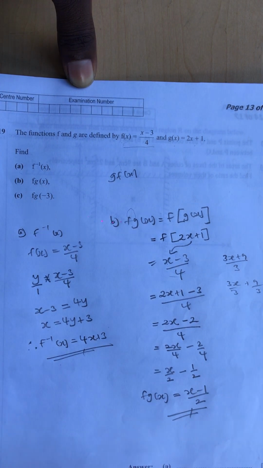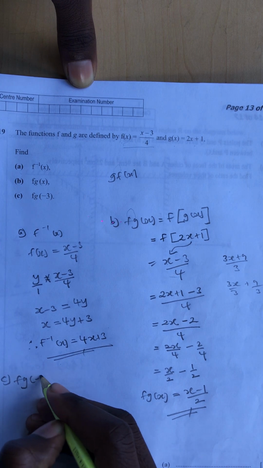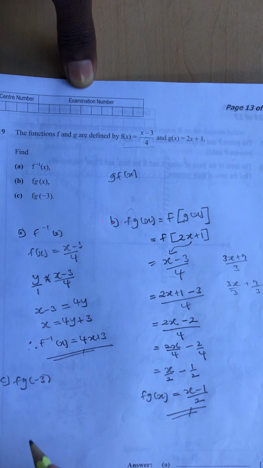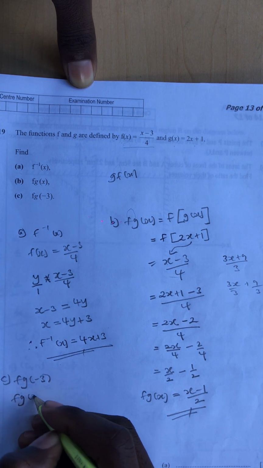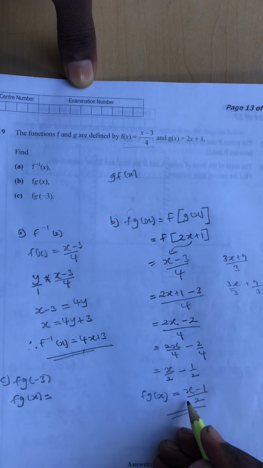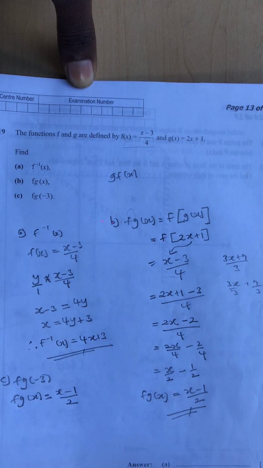So question C. Question C, we want to find fg of negative 3. Now we cannot find fg of negative 3 if we do not have fg of x. So do we have fg of x? Yes, fg of x is right here. It is (x minus 1) over 2.